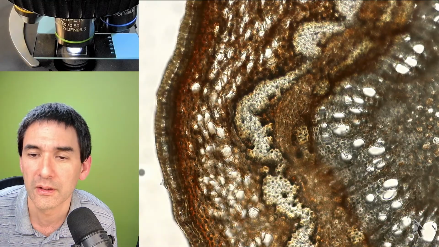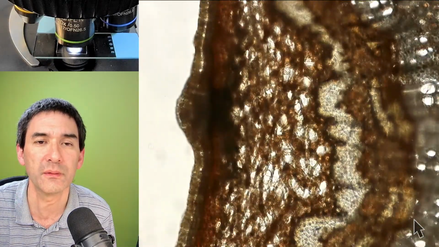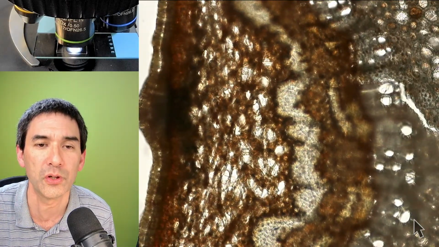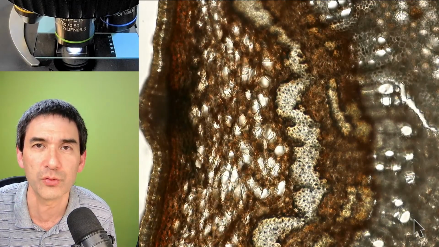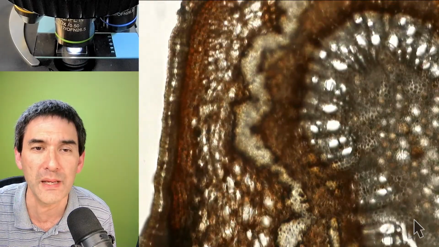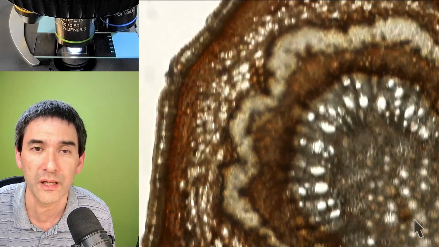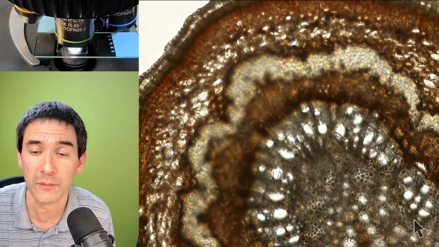So this is something I wanted to show you, because after this glycerin treatment with some heating, I was able to make thinner cuts than before, and it was easier to cut as well. Will make nice permanent slides.